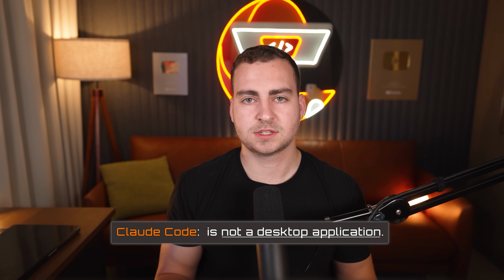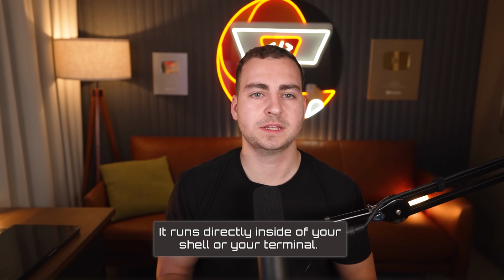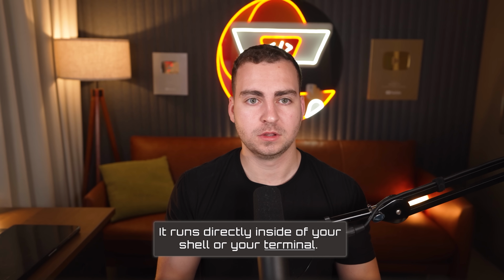Claude Code is not a desktop application. It actually runs directly inside of your shell or your terminal. So in order to use this in the future, you will need to open up PowerShell again, or terminal again, or use this from some kind of tool in order to actually interact with Claude and generate code.